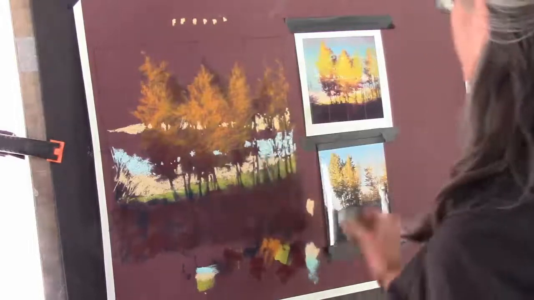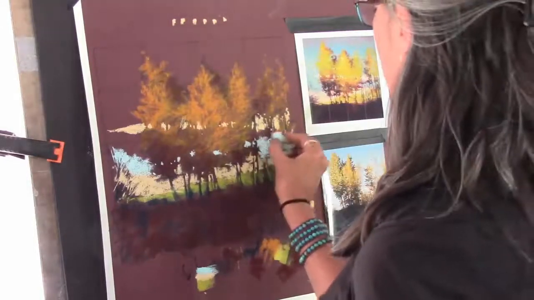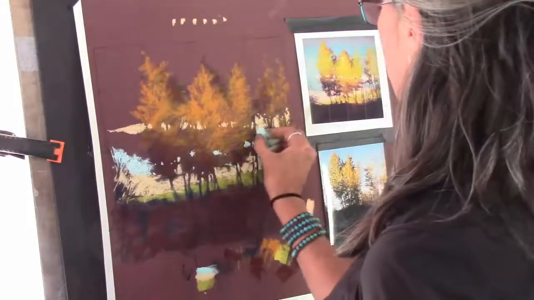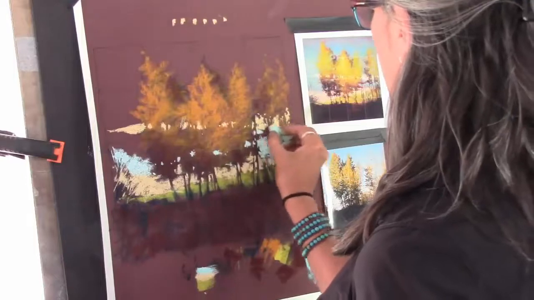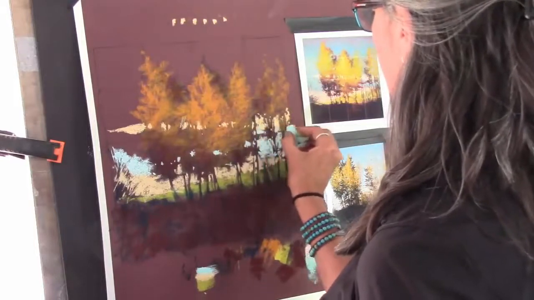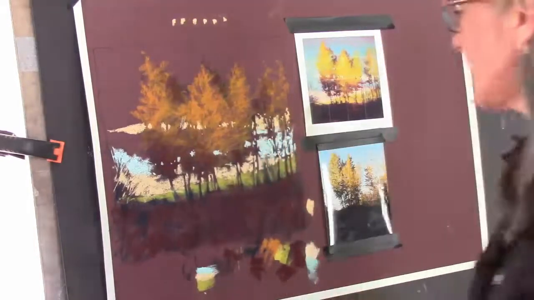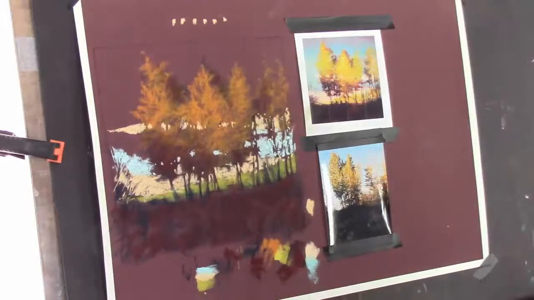And I haven't filled the tooth of the paper completely yet. Still have the opportunity to do that.